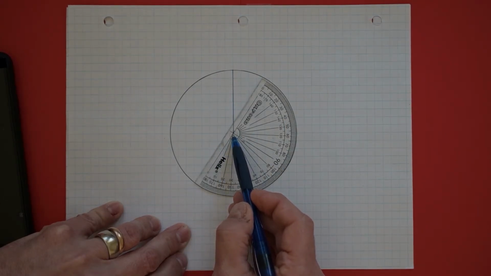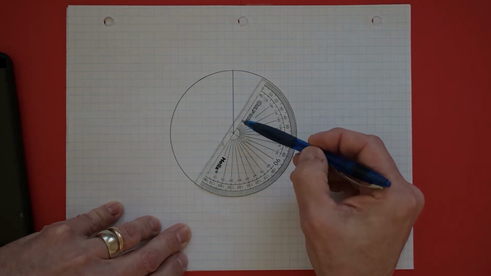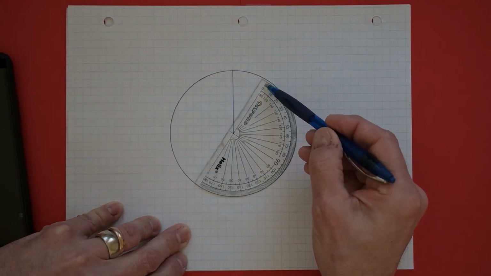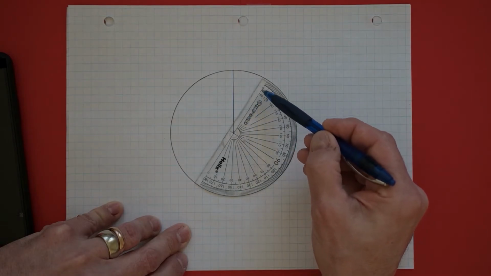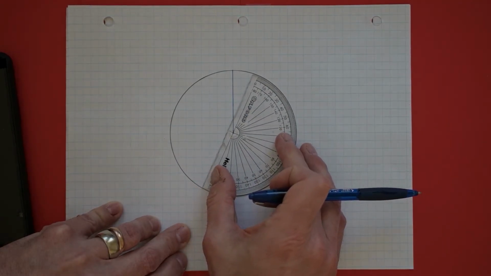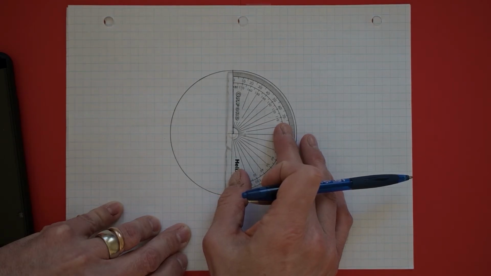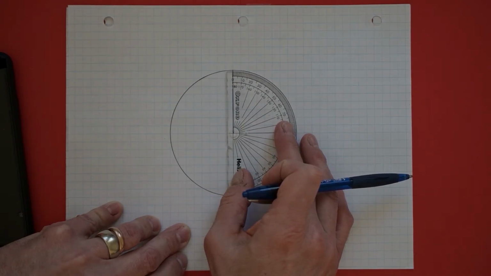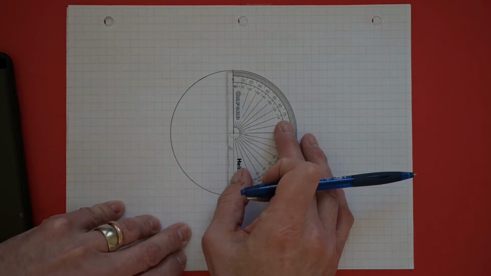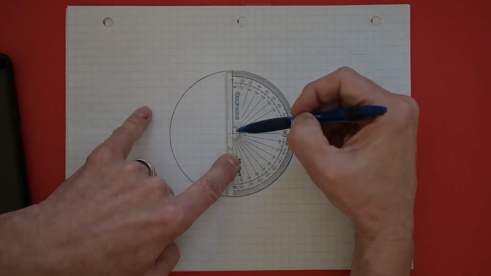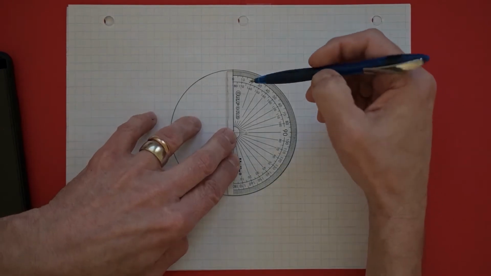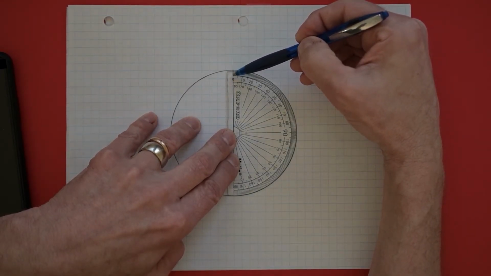The second thing that needs to happen is if you look out across here, you'll see the 0 is right there. So this is the 0 line, and that always needs to line up with one of your angle arms. So I need that 0 line to be exactly on that first sector arm that I drew, right here. And then look for that 0 and work your way up from there to the angle you want.